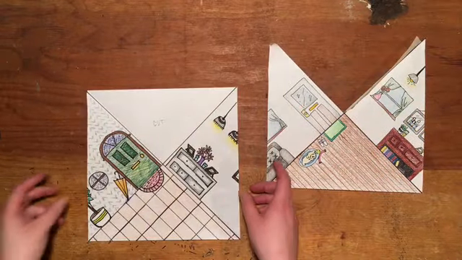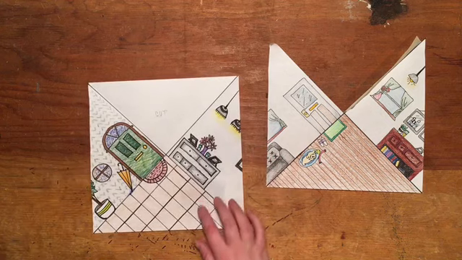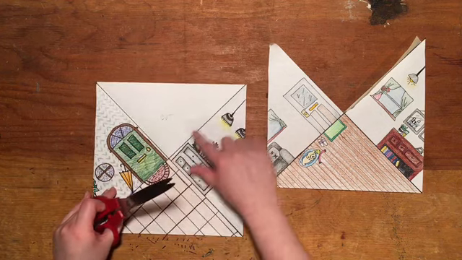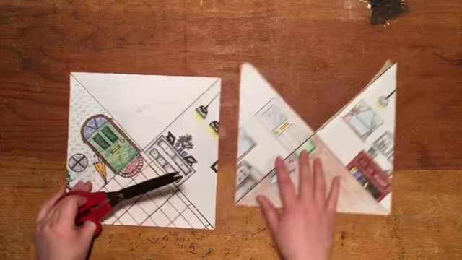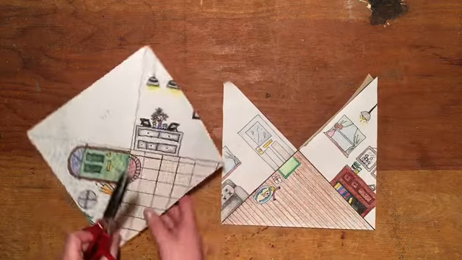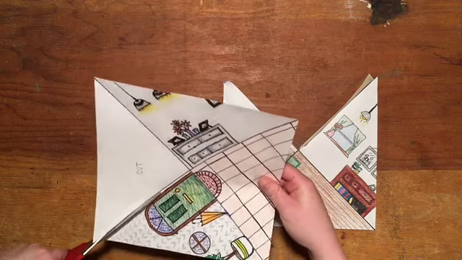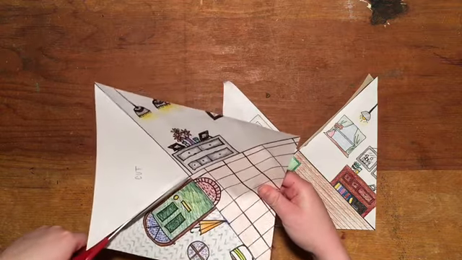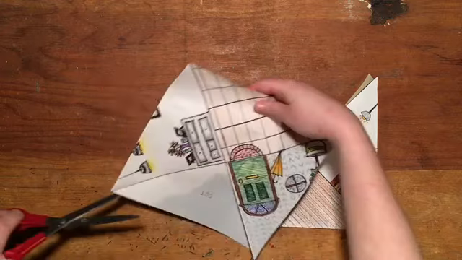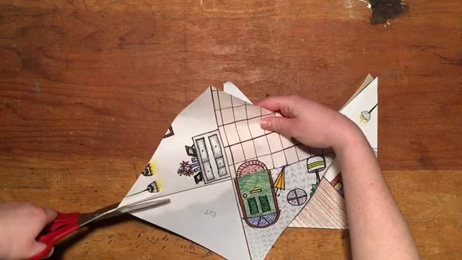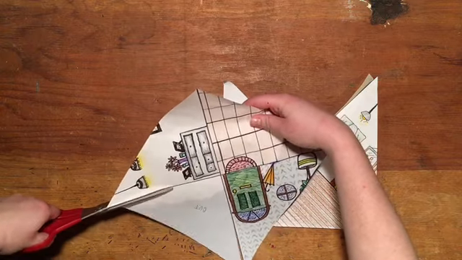Once you have your design all colored in and created, you're going to take your scissors and cut out this triangle piece to look just like this. So you're just going to follow those lines that we created with our Sharpie marker. We're going to cut out that last square. And then we'll be ready to put it together and see what it looks like.